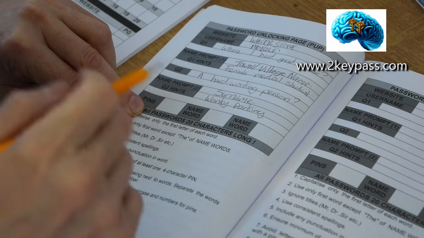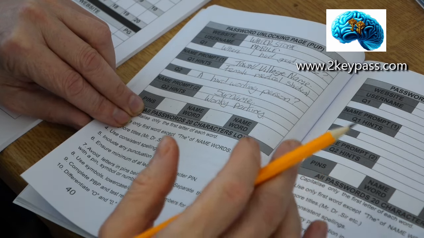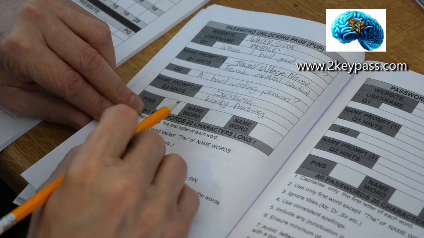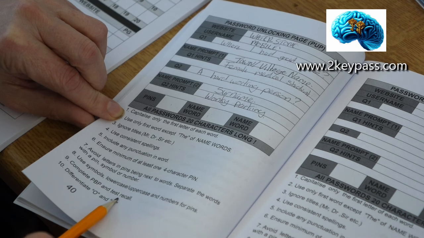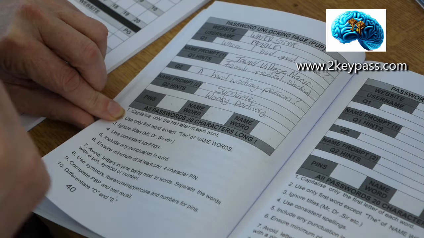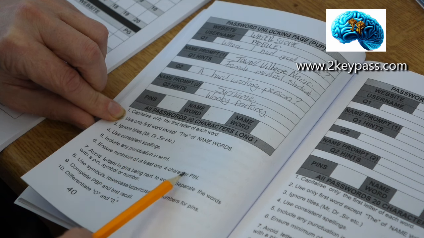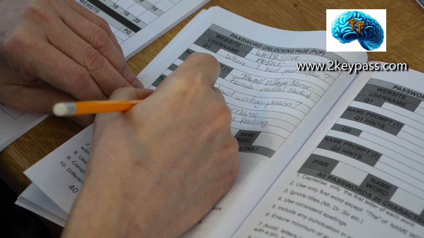You should try and make them as random as you can. You can use uppercase, lowercase letters, digits and symbols. The only thing is, if you read these instructions underneath, it gives you instructions of when you write the words in and when you're creating pins. So you should have at least one 4 character pin in your password. So we'll write the password down. It should be random.